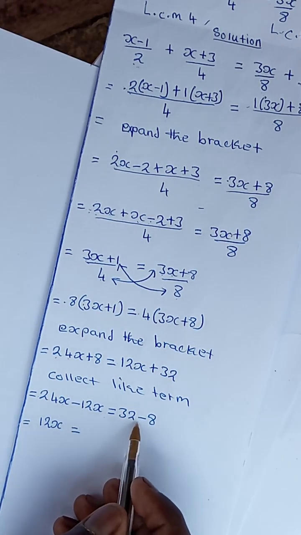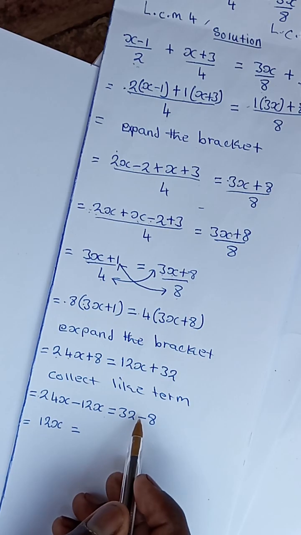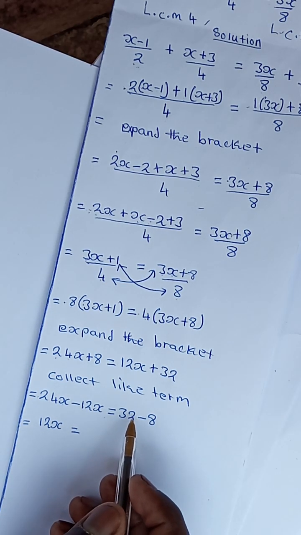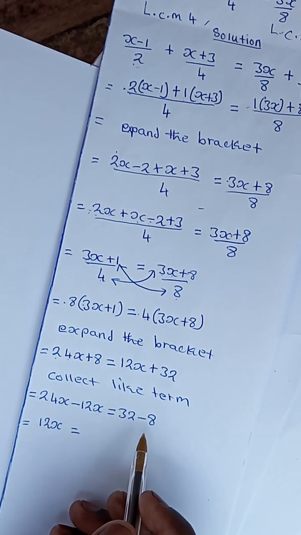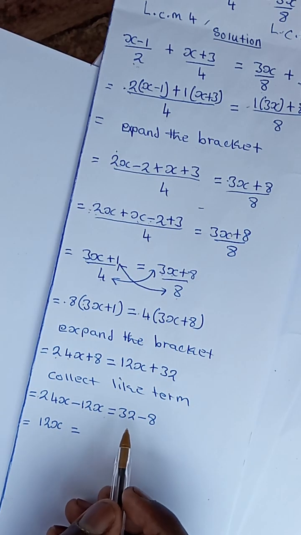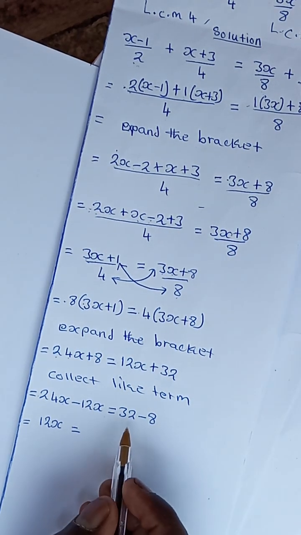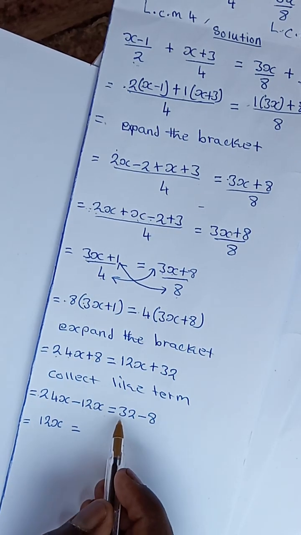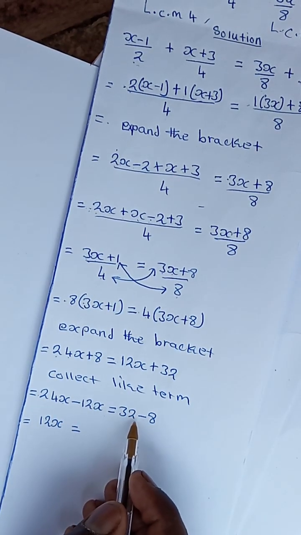Also here we have different signs. Here is plus, here is minus. If the signs are different, we are going to subtract and take the sign of the bigger number. 32 minus 8.